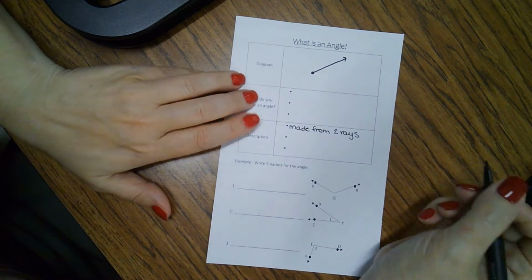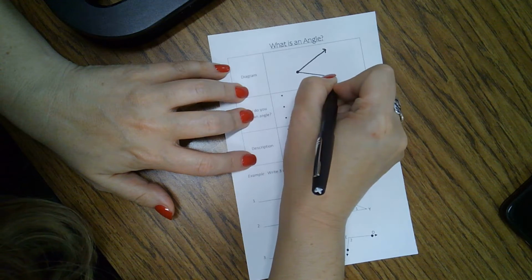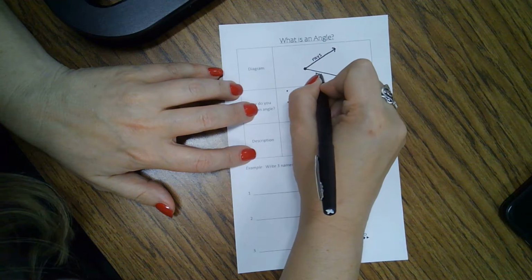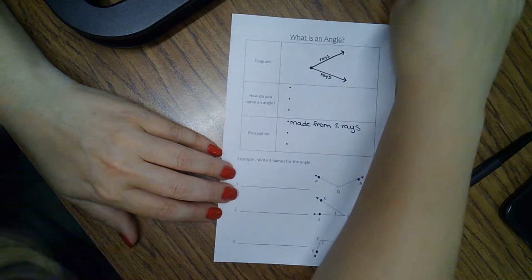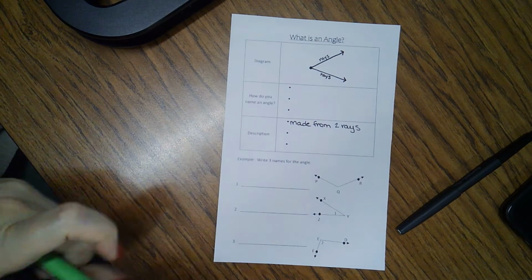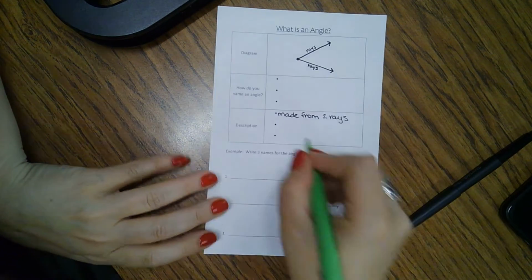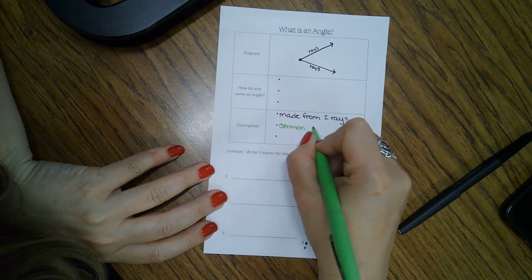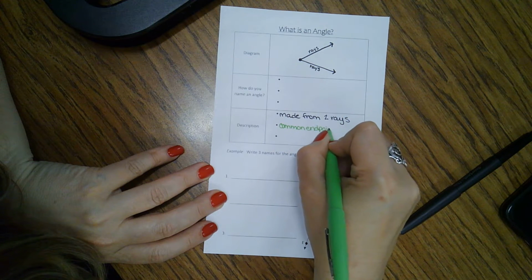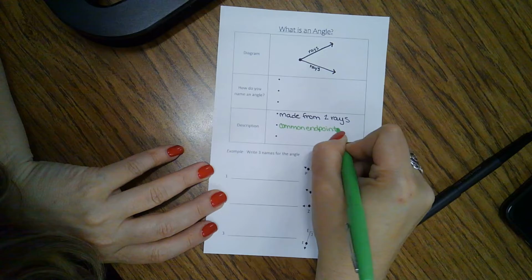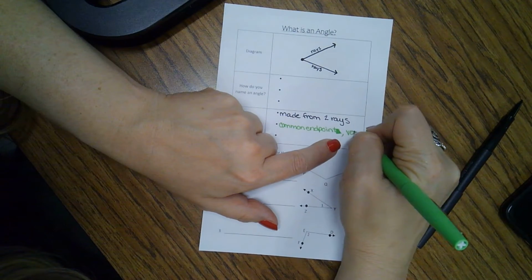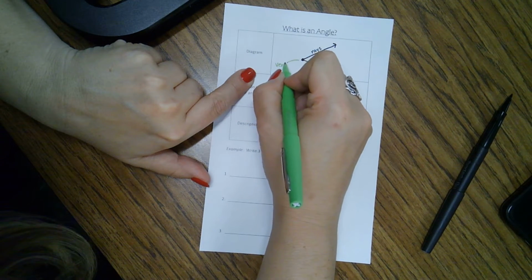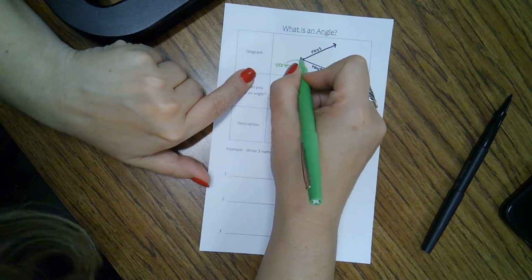So if it's made from two rays, we've got to add another ray over here. So an angle could look something like this. These are both rays. Then from there, we notice that they have this point in common. So the two rays have a common endpoint, and that endpoint is called a vertex. So this is our vertex, this point right here.